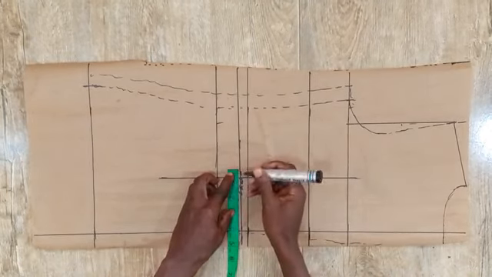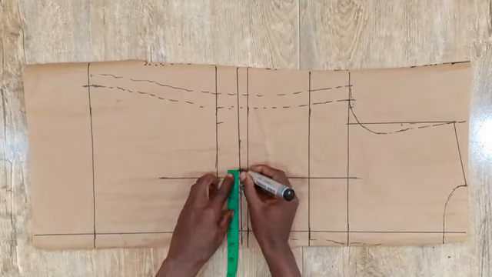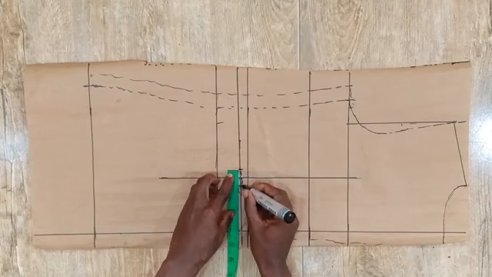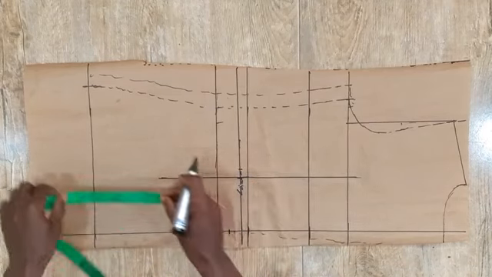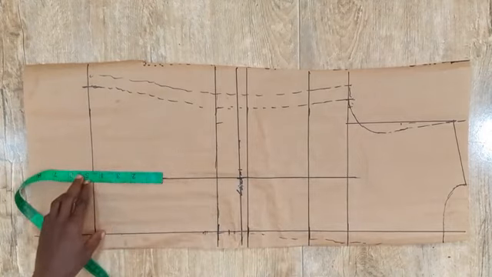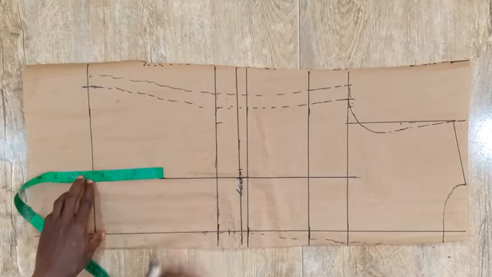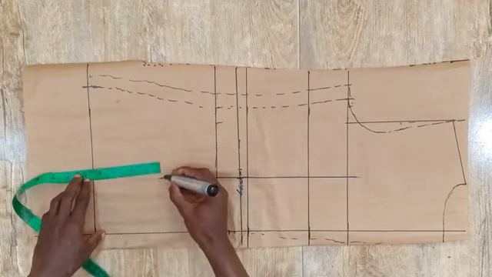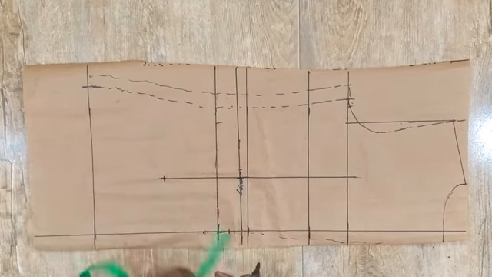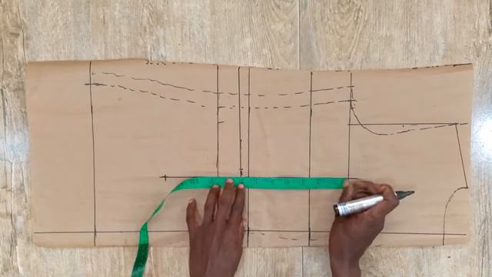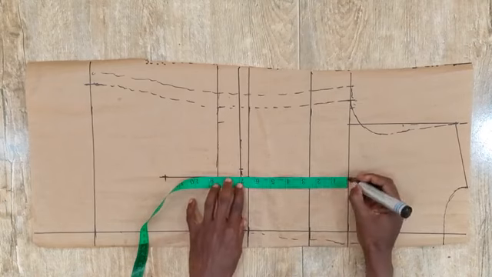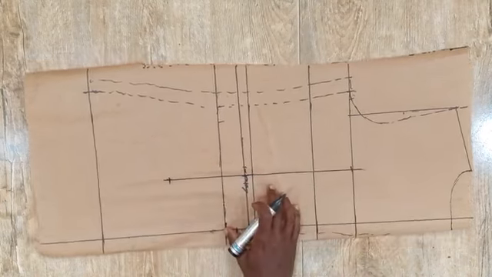We are making use of 1 inch for this tutorial, so I'm going to mark half here, half here. Then you are going to connect at least 4.5 inches before your hip line. This depends on the size of the person you are working for, and also you go up by 7 inches like this. Then you are going to connect.